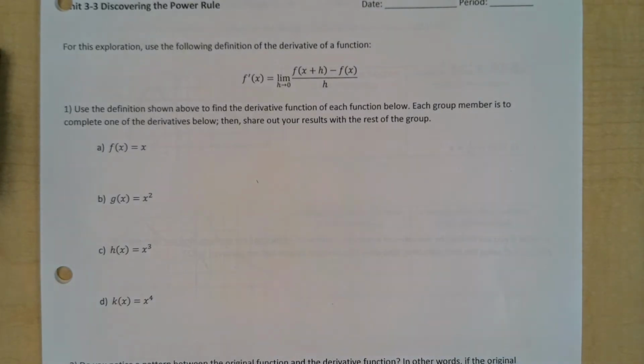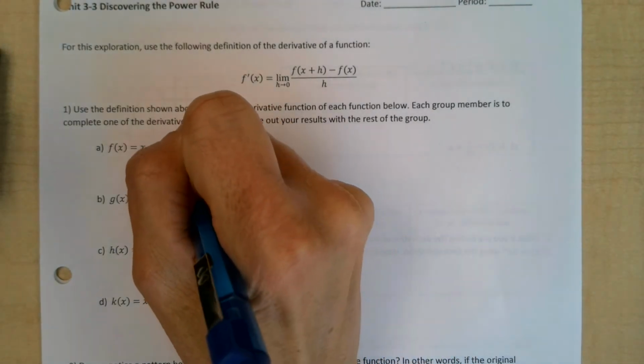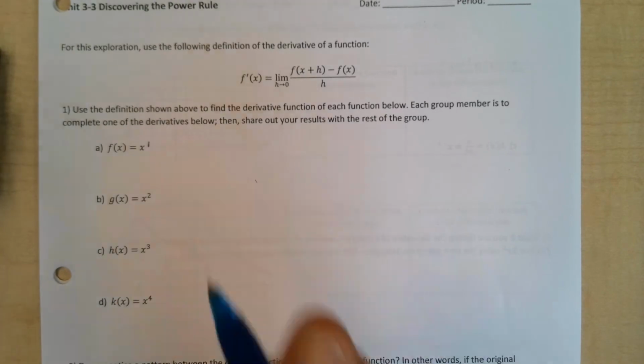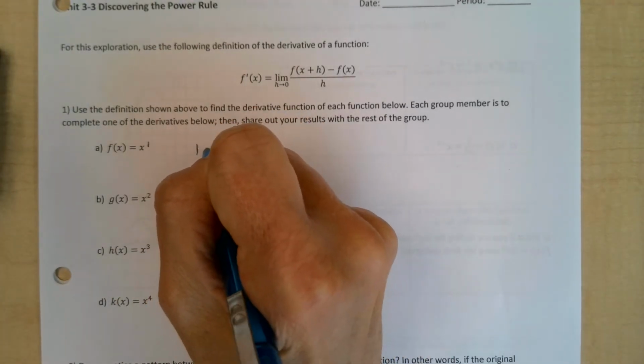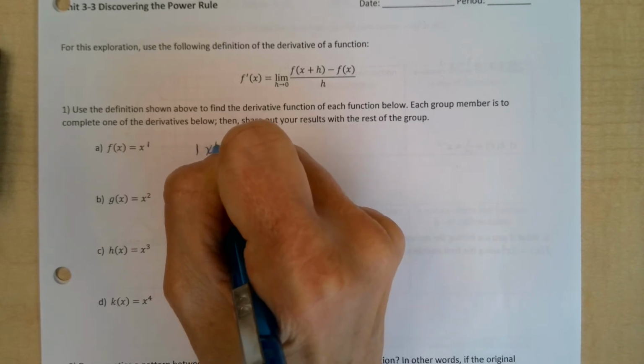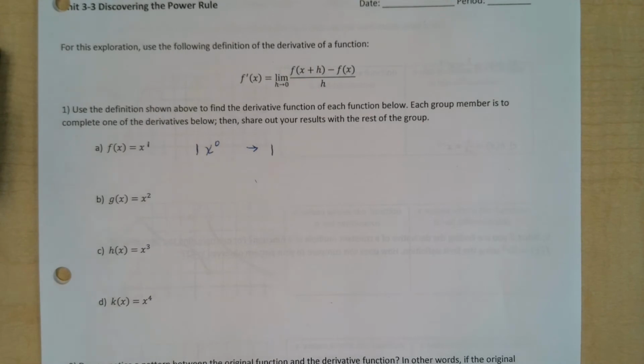And what you ended up realizing for each of these is when you took the exponent and you brought it to the front, and then you took x to the 1 less power, you were able to shortcut that whole limit definition of the derivative.